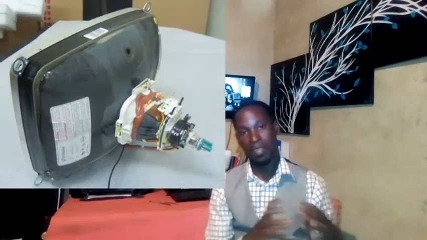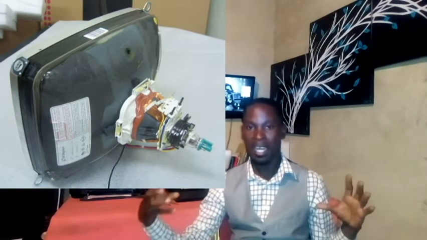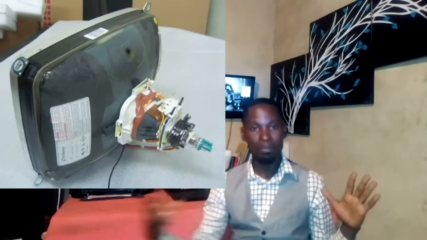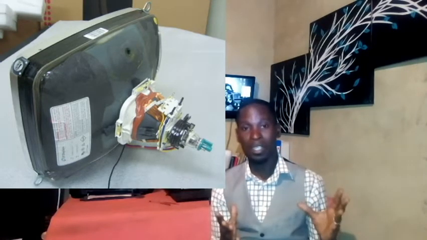And this is what makes those monitors to have a big back, because inside that big back there is a tube, and at the far end of the tube is a light beam which beams to the front of the screen, thereby creating an image.